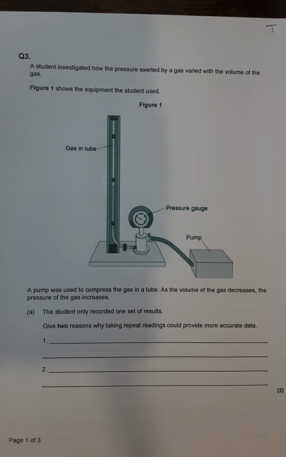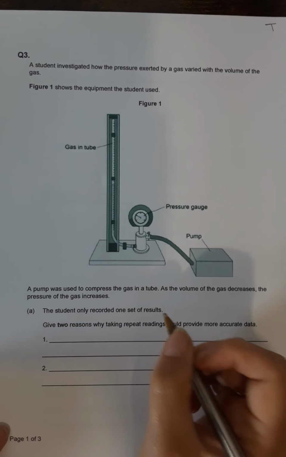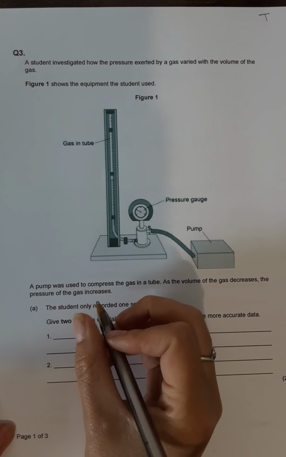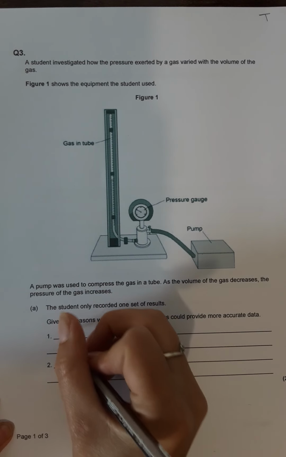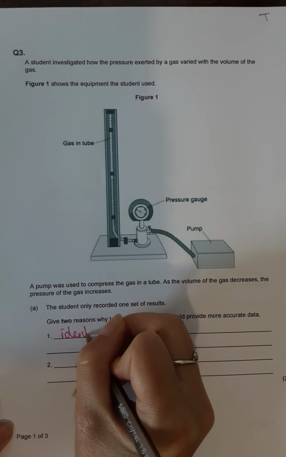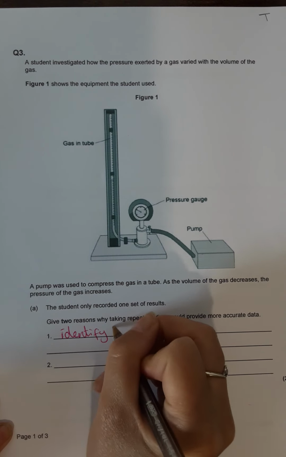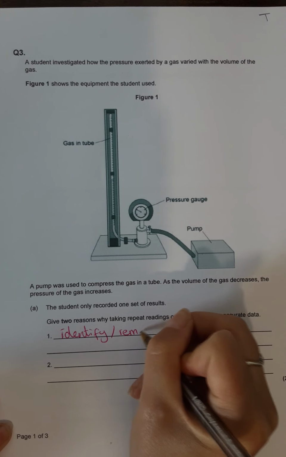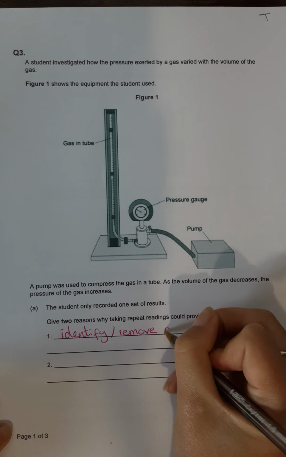The student only recorded one set of results. Give 2 reasons why taking repeat readings could provide more accurate data. Okay, so for this one, what we can do if we do repeat readings is that we can identify and remove any anomalies.